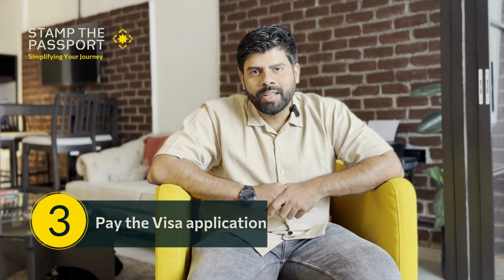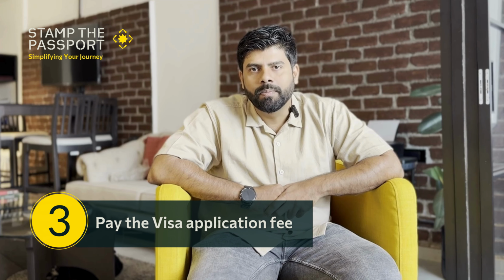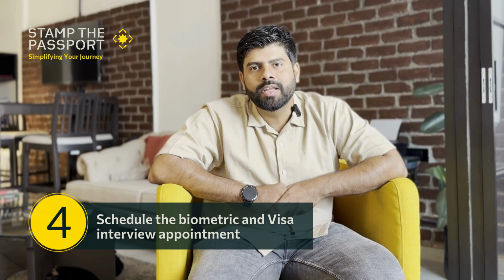Step 3. After submitting the DS-160 application form, pay the visa application fee. Fees vary by the visa type and can be paid online or through the authorized banks. Visit stampthepassport.com for the latest fee information. Step 4. Schedule the biometrics and visa interview appointment. Create a profile and pay the visa fees to schedule the appointment.